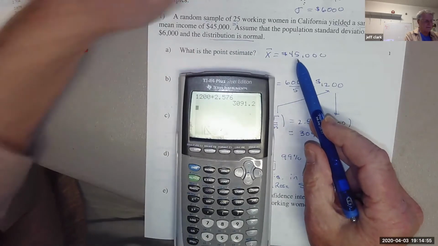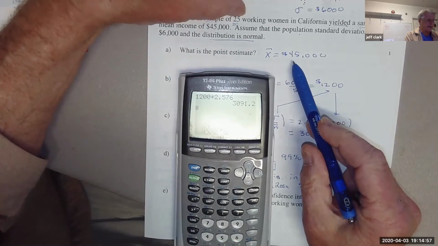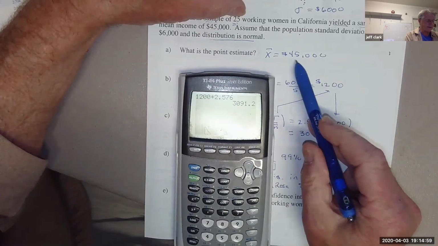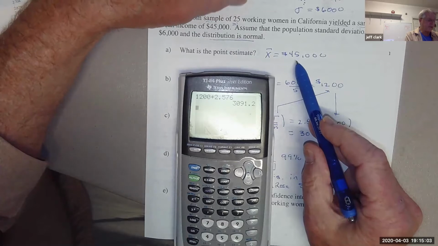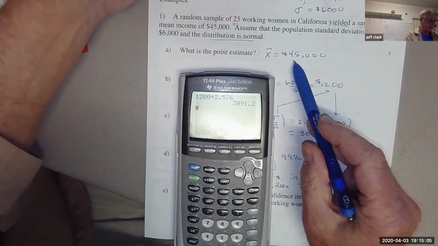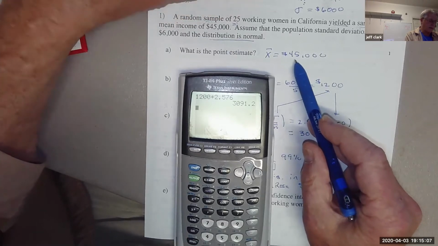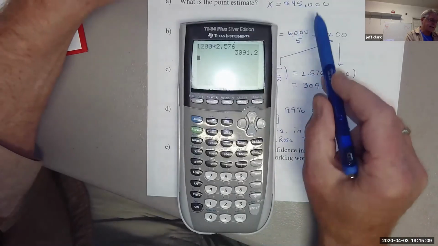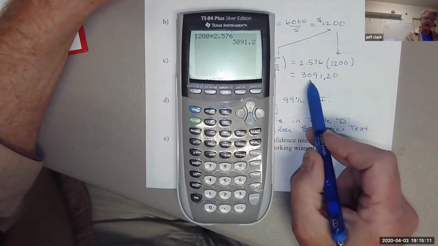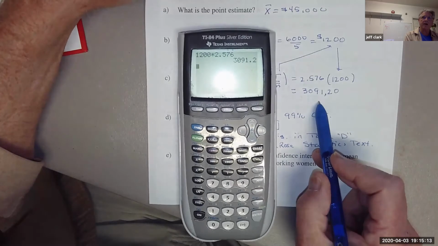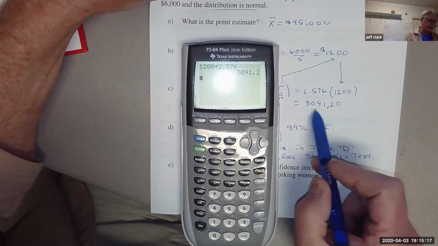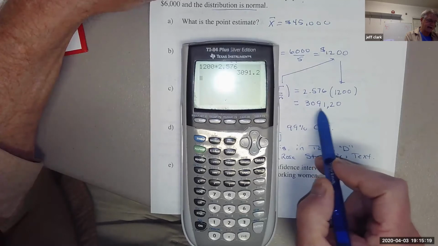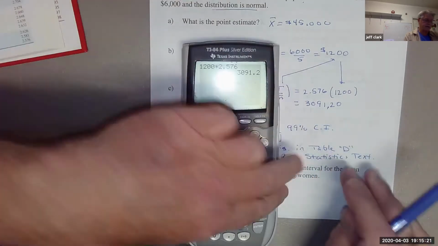That's how much error I have from the average of $45,000, from the sample of 25 women. The total population of women, we're wondering what their average was. Well, we can say give or take 45,000, give or take about $3,100. So we could be as low as 45,000 subtract 3,100 and as high as add 3,100, and you'll see that coming up here in a moment.